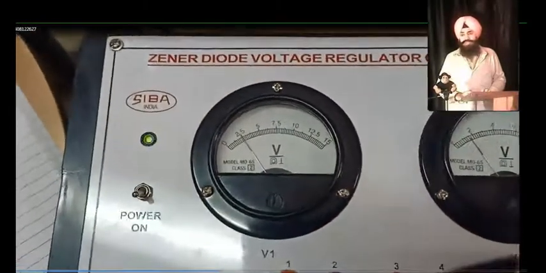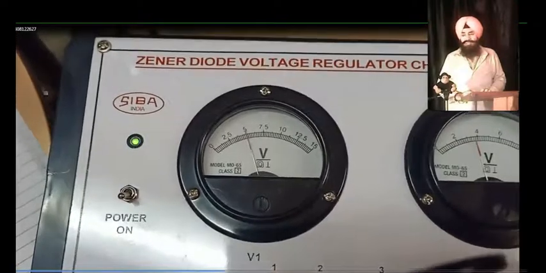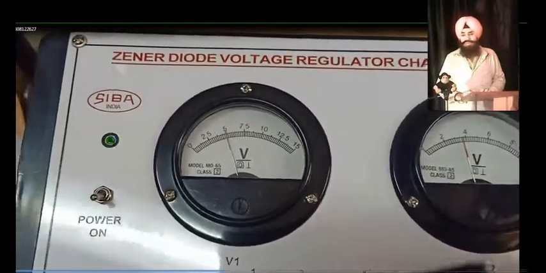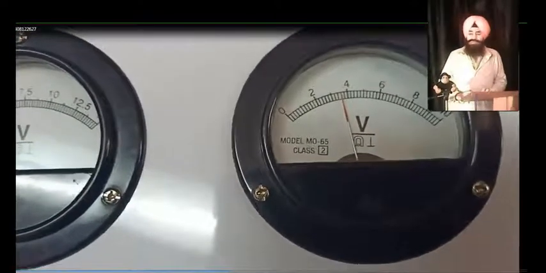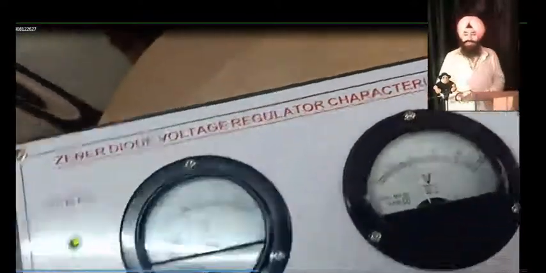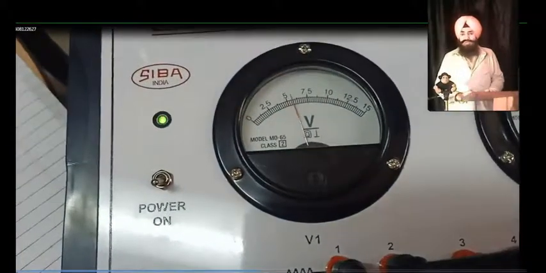Okay. Now similarly we take the second reading. Now we are increasing Vi. Now it is at 5. Note down what is output voltage. It is 2 volts complete, and 7 I think. 2 volts is complete in the output side.